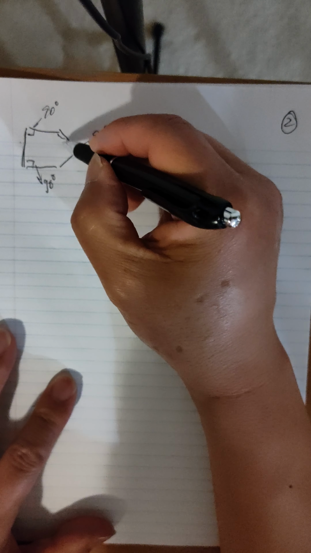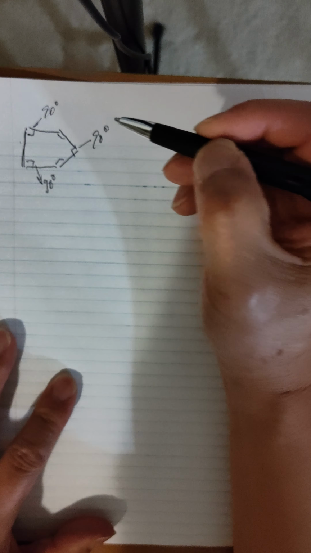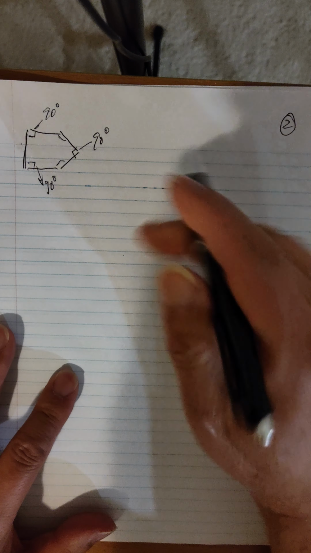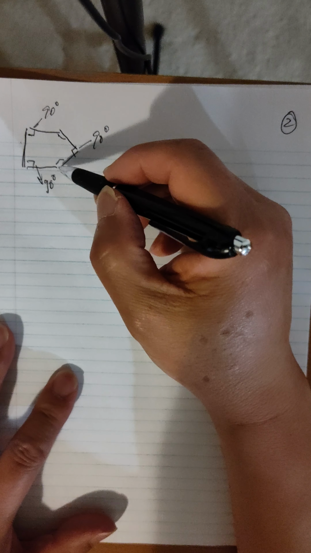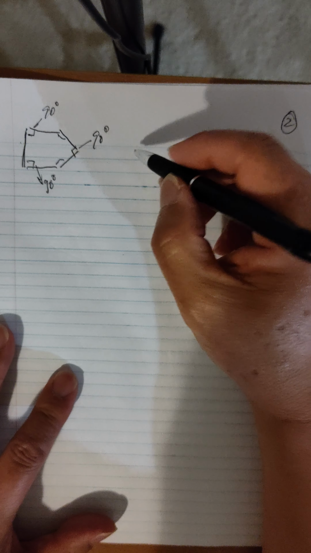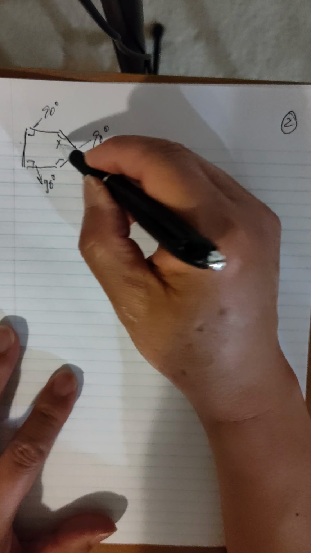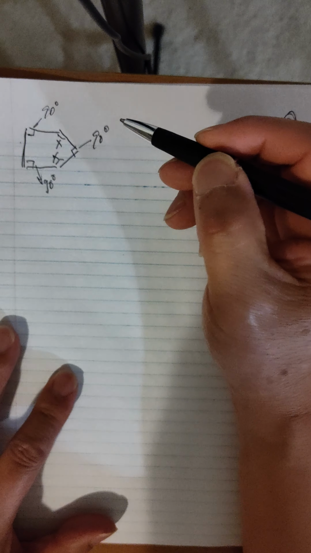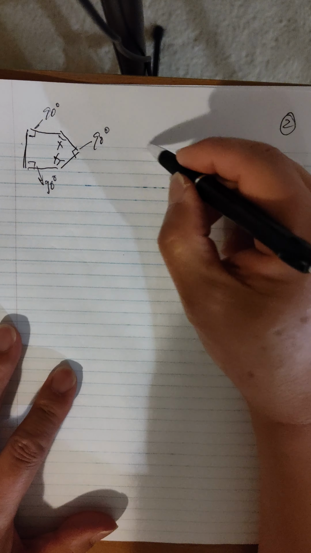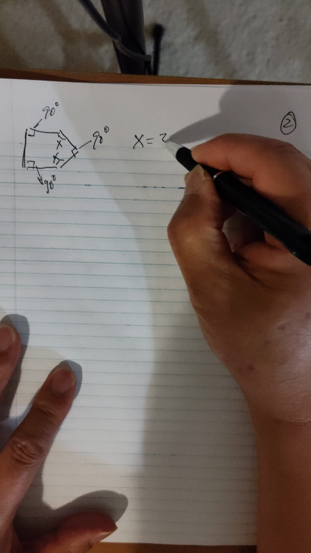I want you to find those two angles. In general, if we use the same hash mark, that means those angles are the same. So let's say we label them X. Okay, now I need to find what X is equal to.